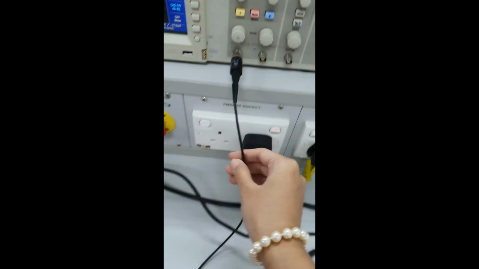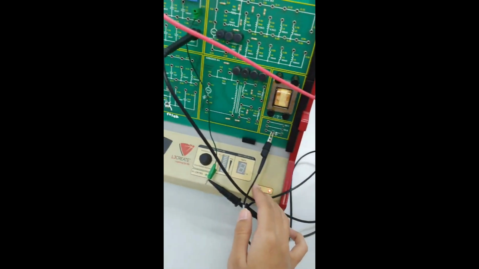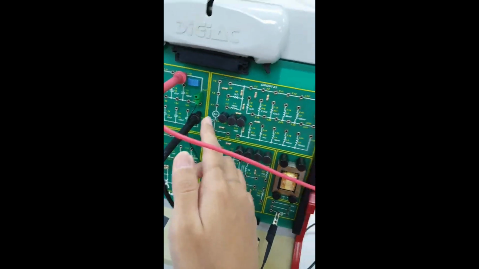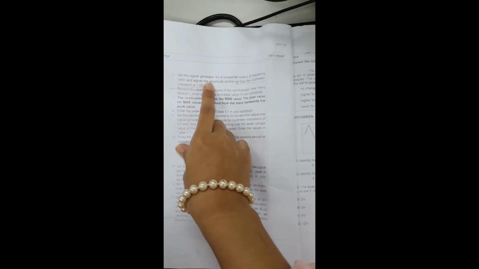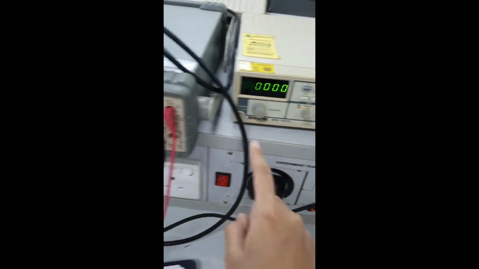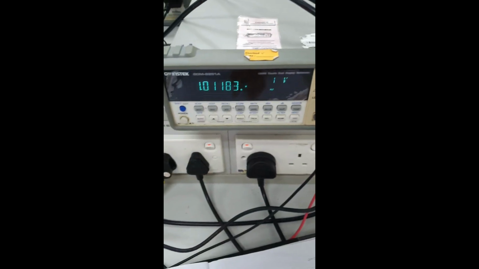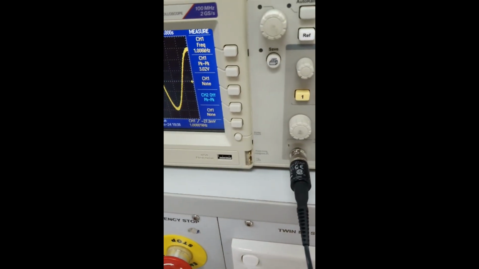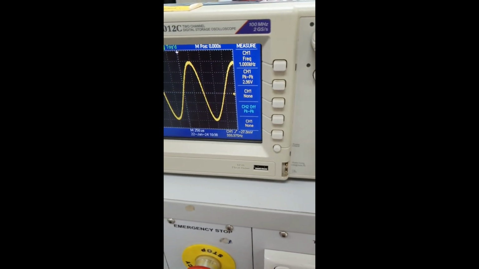So this is channel 1. We will connect it to 1.17 as you can see here, and hence the circuit formed in the figure will be shown as this one. Then for step 5, we will set the signal generator to 1 kHz as shown here. It is set to 1 kHz, and we have set the multimeter to 1 volt as shown here. Step number 8, the peak to peak value is 3 volt as you can see.